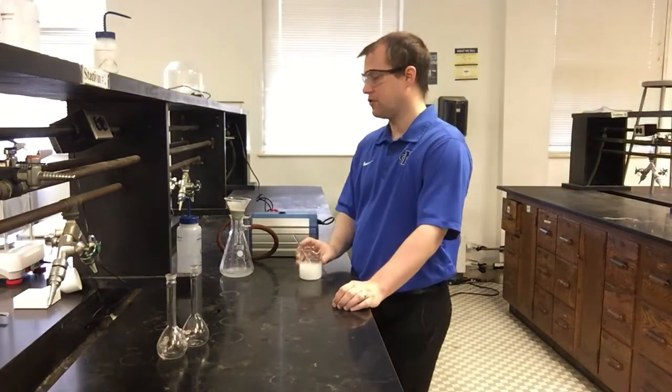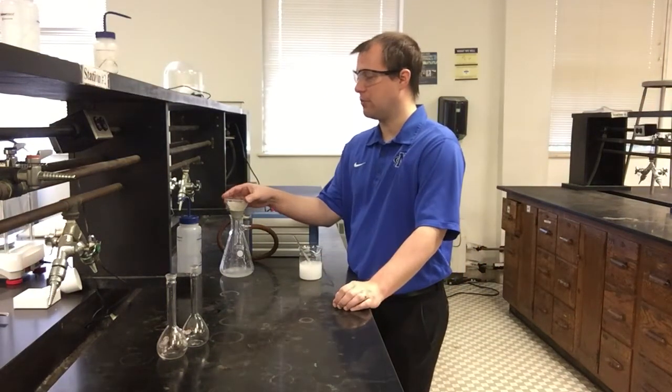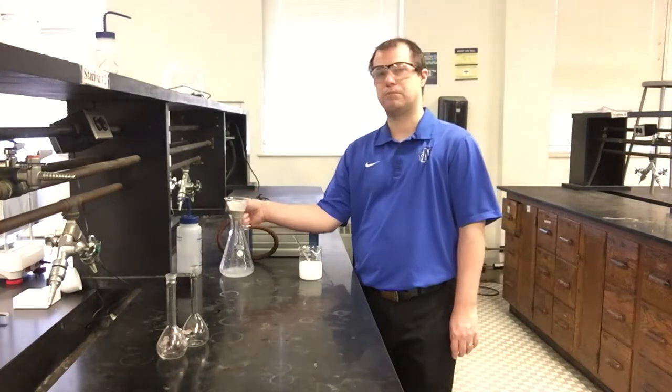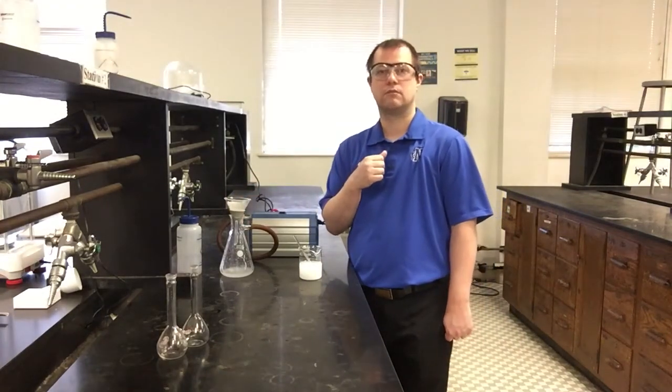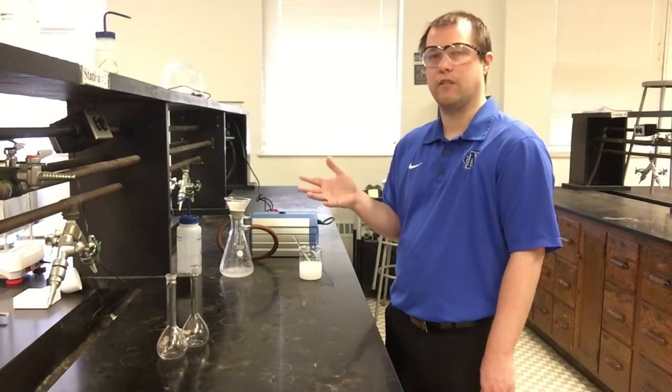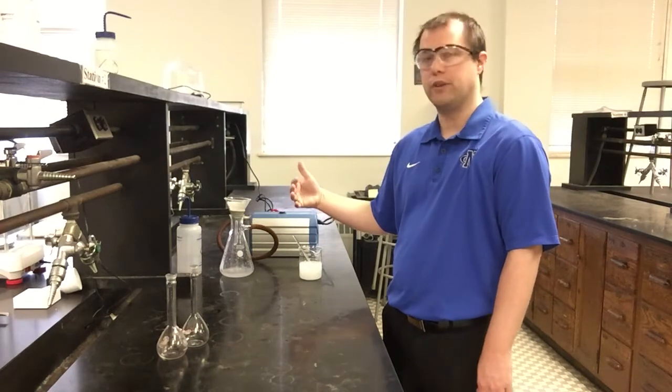You see it just keeps pulling the liquid through. It's slowing down a little bit. This is pretty normal because I'm starting to get a good bit of solid building up on the bottom of my filter paper. And so it's going to take a little bit for all of this to get pulled through, even with a vacuum pump.